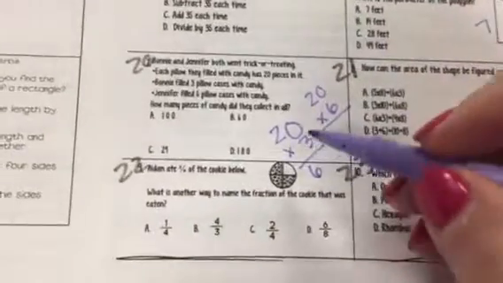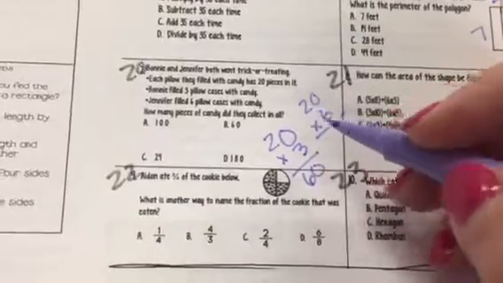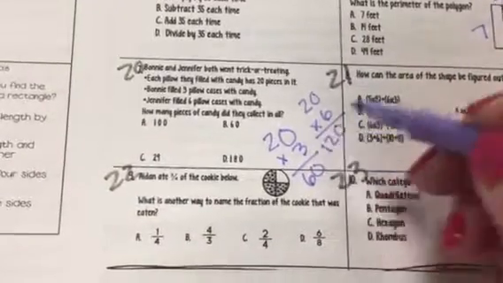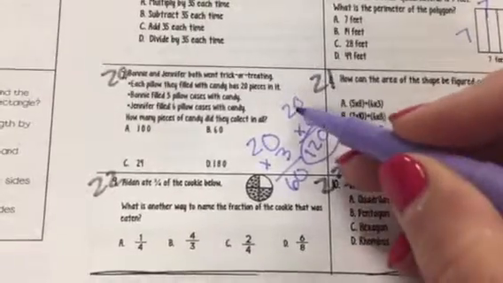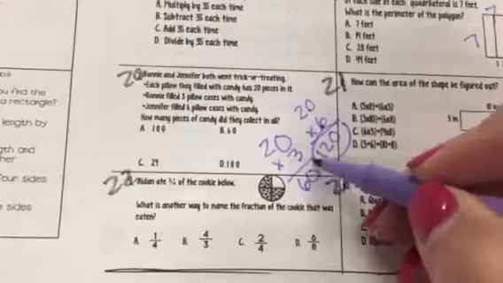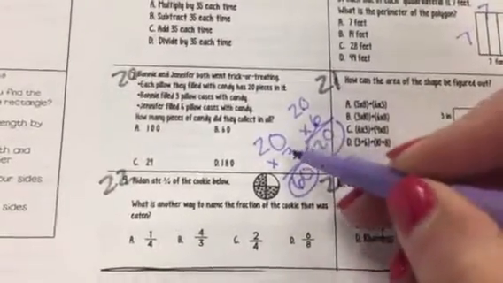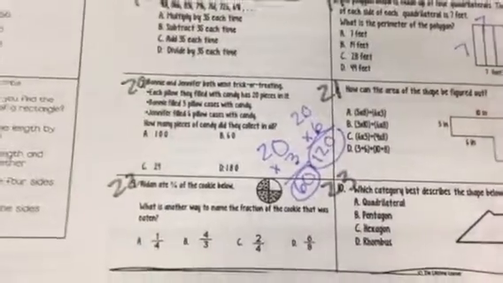So 20, 40, 60, 20, 40, 60, 80, 120. Okay. So here is Jennifer's 20 pieces of candy in each of her 6 pillowcases. And this is 20 pieces of candy in each of her 3 pillowcases. So how much did they collect all together? You guys can figure that out.